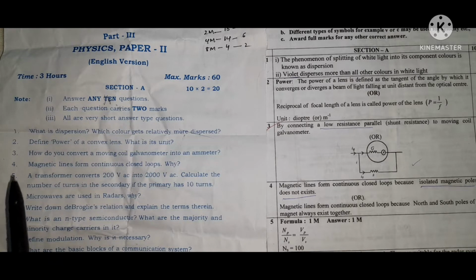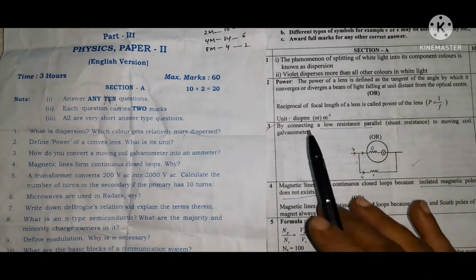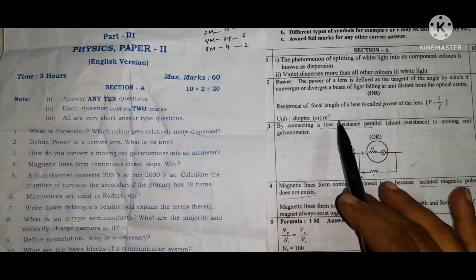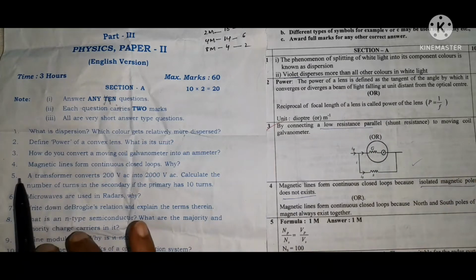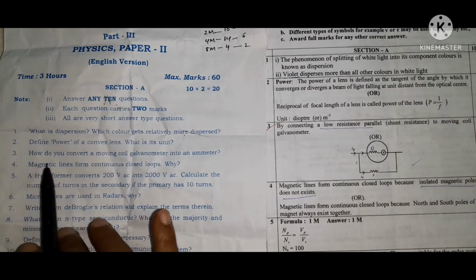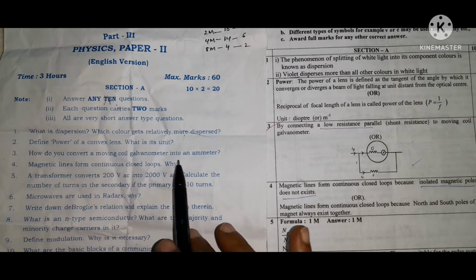Question number 2: Define power of a convex lens. What is its unit? Simply you can write: the reciprocal of focal length is called the power of the lens, P is equal to 1 by f. The unit is diopter or meter inverse. That is 2 marks. Next, question number 3: How do you convert a moving coil galvanometer into an ammeter?